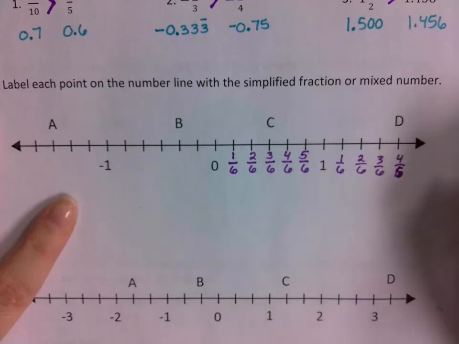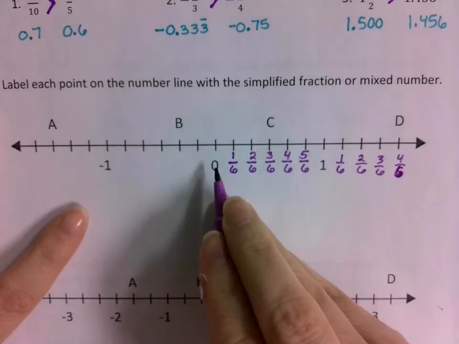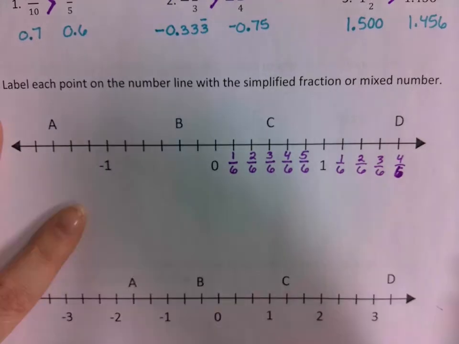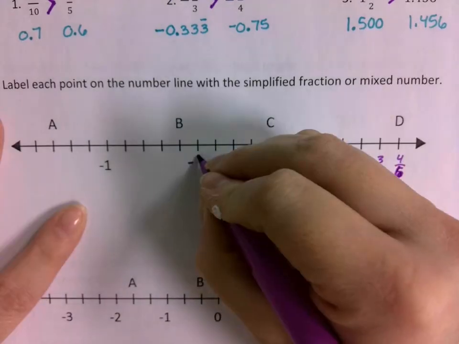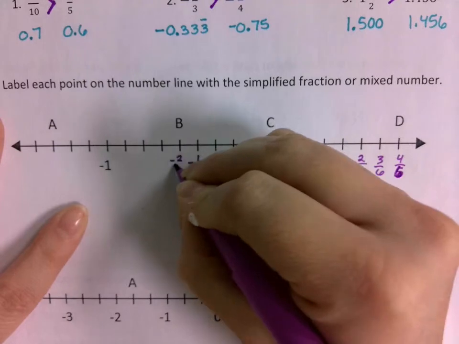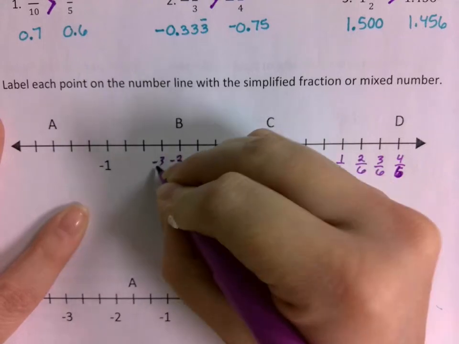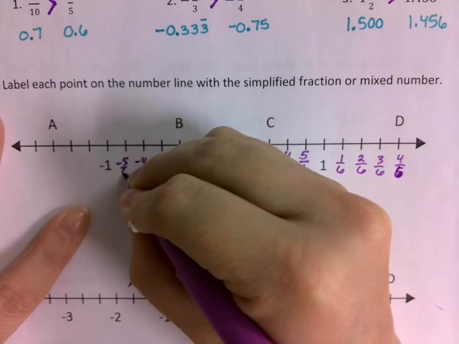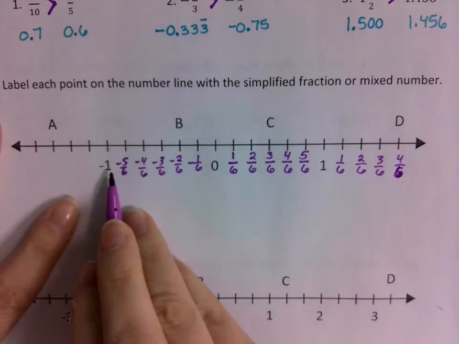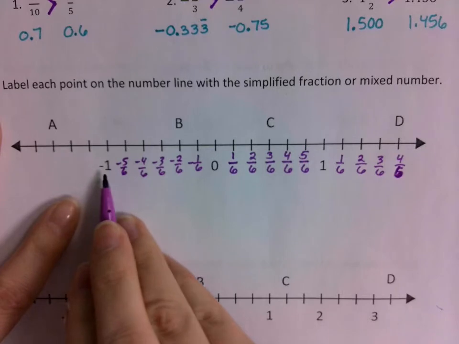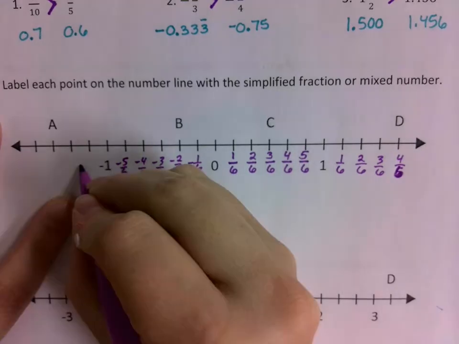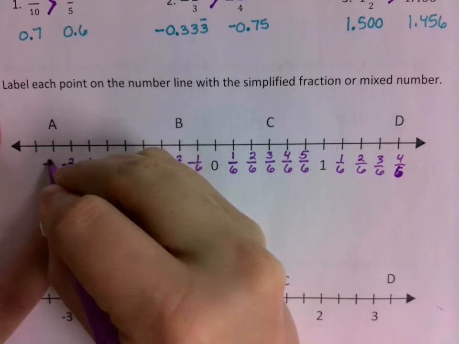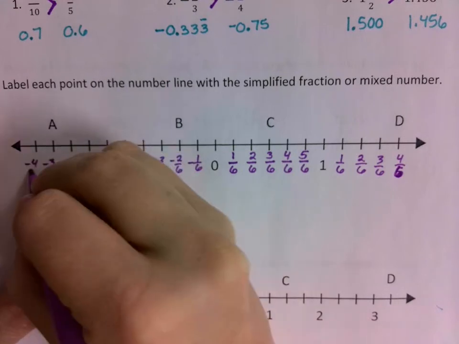And the same thing in reverse, backwards, but now it's negatives. Negative 1/6, negative 2/6, negative 3/6, negative 4/6, negative 5/6. And then negative 6/6 is just one whole. And then it repeats again, negative 1/6, negative 2/6, negative 3/6, negative 4/6, and it just keeps going and going.